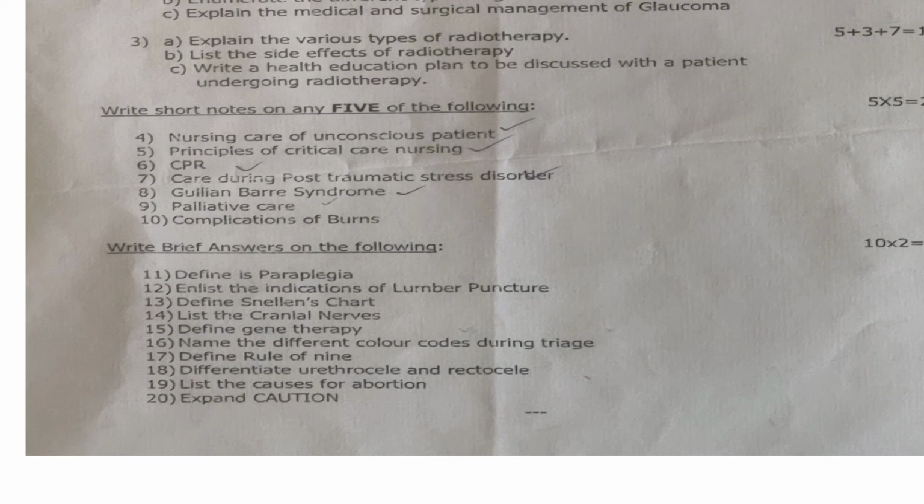It's an acronym. So 11th question, define paraplegia. 12th question, enlist the indications of lumbar puncture. 13th question, define Snellen chart. 14th question, list the cranial nerves. 15th question, define gene therapy. 16th question, name the different color codes during triage. Triage means during emergency, what are all the color codes you have to use, that you have to write.